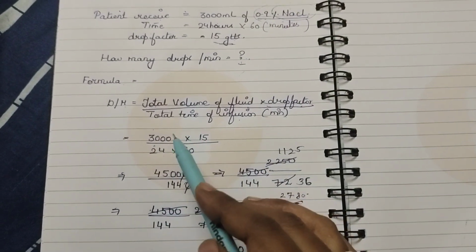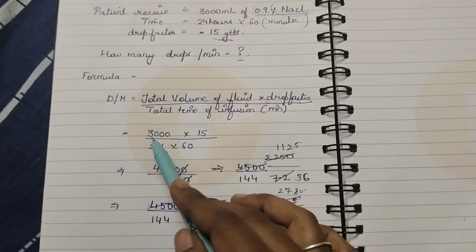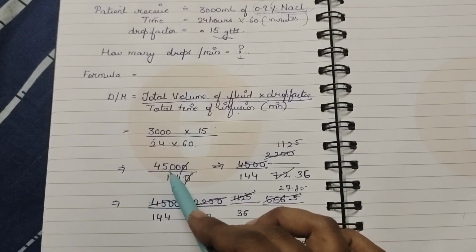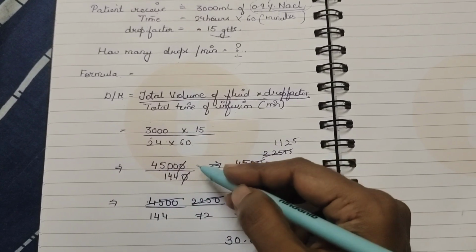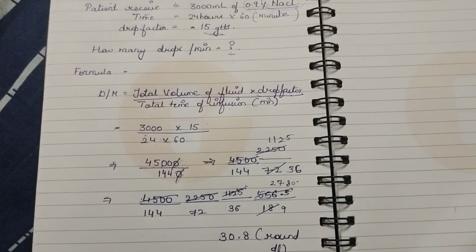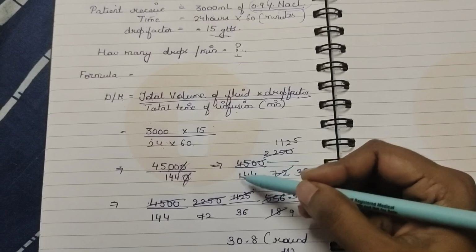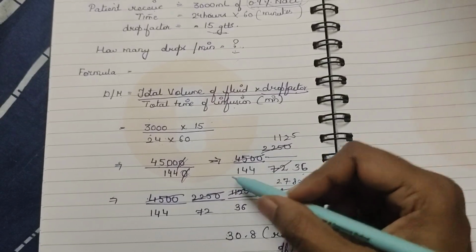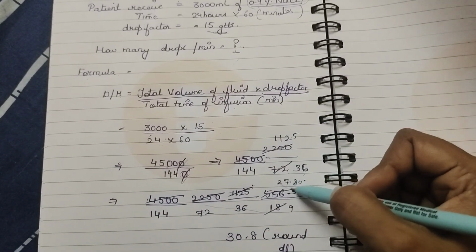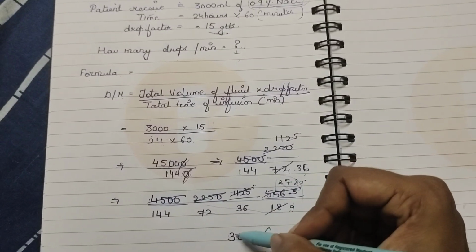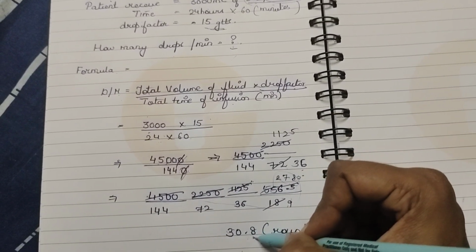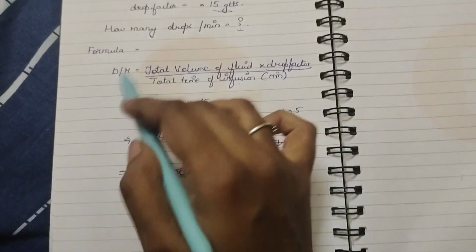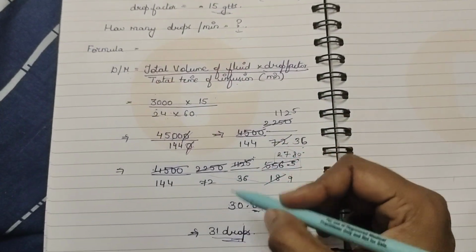When we apply those values in the formula, 3000 into 15 divided by 24 into 60. So 15 3s are 45, and adding those 3 zeros, and we get 1440. Striking out both the zeros, we do the simple form of division, dividing by a common number like 2 or 3. When we simplify it, we get a value of 30.8. So we have to round it. Since it is above 0.5, we round off to 31 drops. In the question we have seen the options, no. So by applying the formula, we get the proper answer.